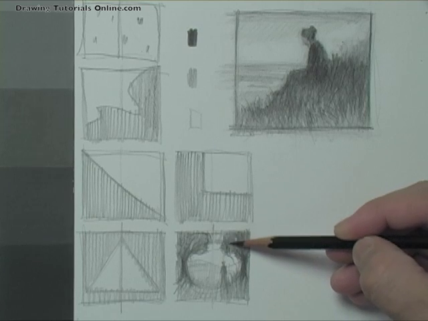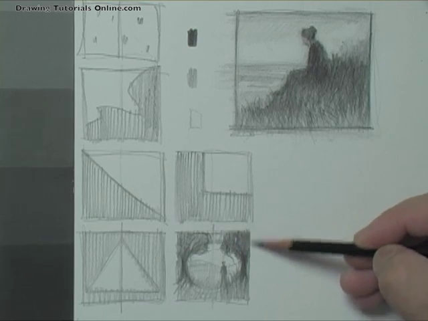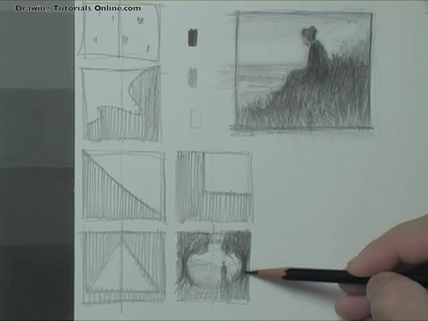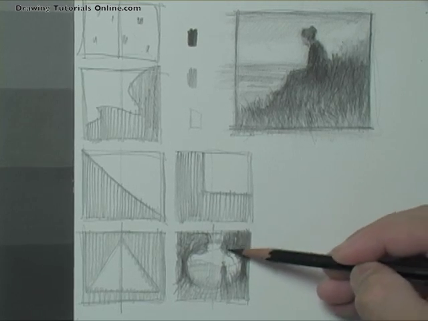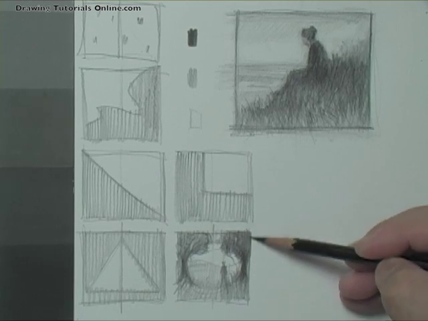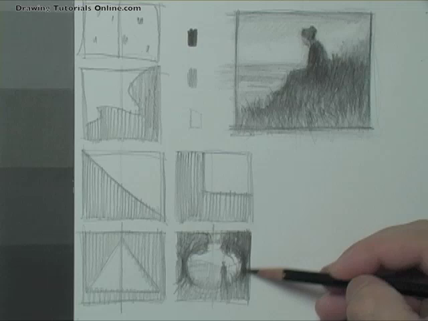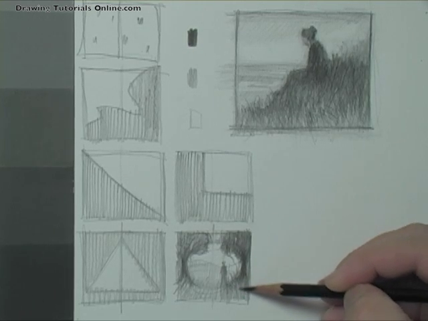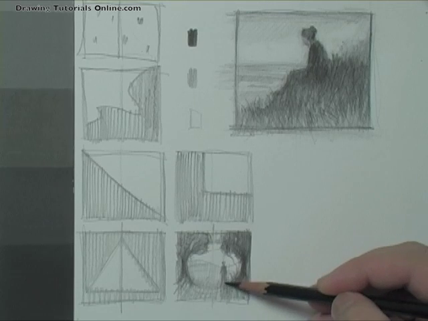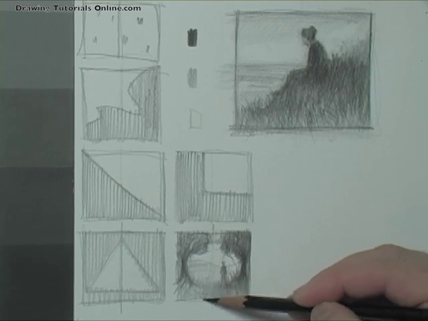So again, what am I doing here? I'm utilizing just a shadow shape, and I can't tell you how good this is when you are storyboarding or just simply trying to figure out how you're going to set up the structure of your image.